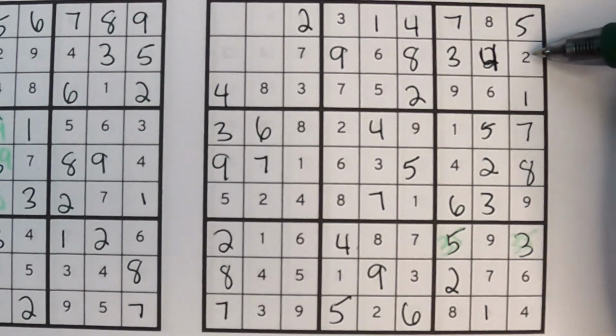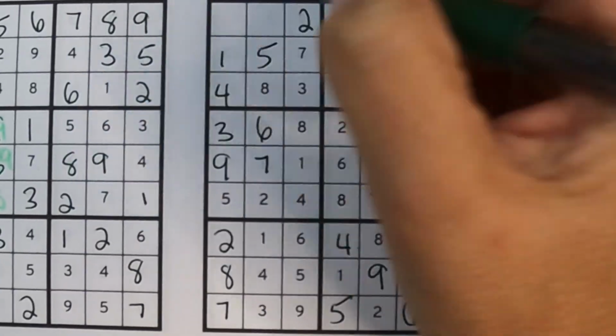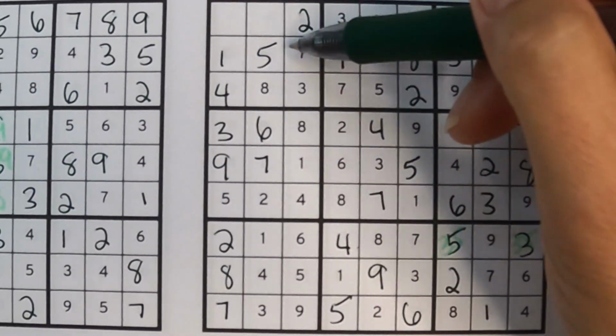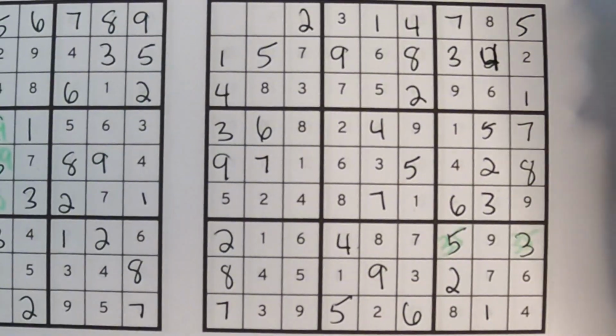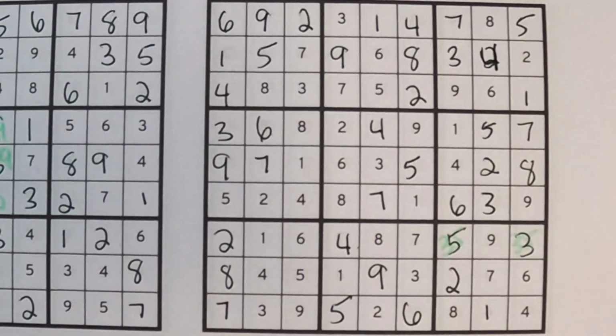For this row now, we're missing 1 and 5. We've got a 1 here, so 5, 1. And for this box now, we're missing 6 and 9. We've got a 6 here, so 9 and 6. And there we have it for today's puzzle.